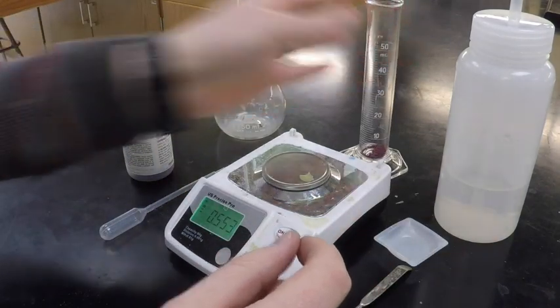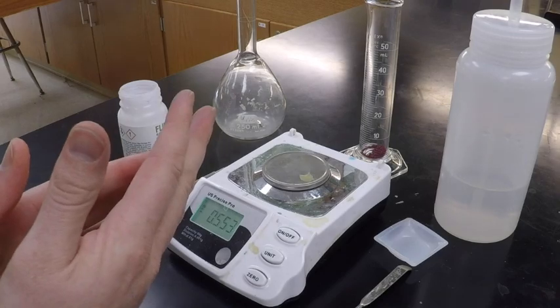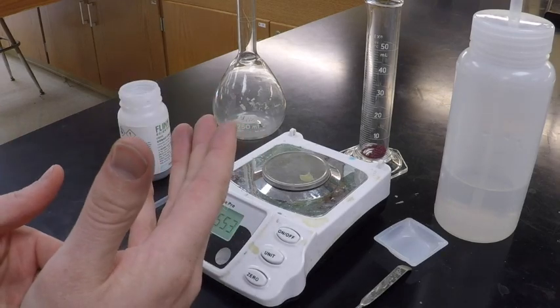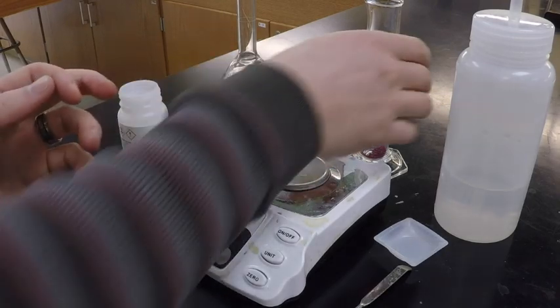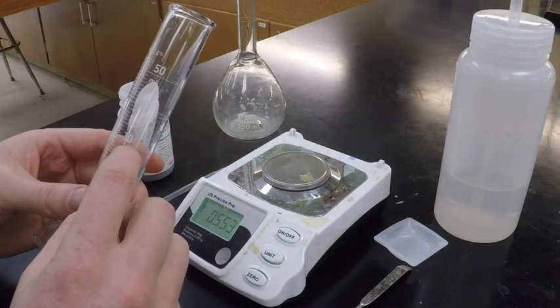Now, remember, the volume of our solution was supposed to be what volume? Well, it was supposed to be 30 milliliters. Now, one mistake that a lot of students make is they forget to put it to 30 milliliters.